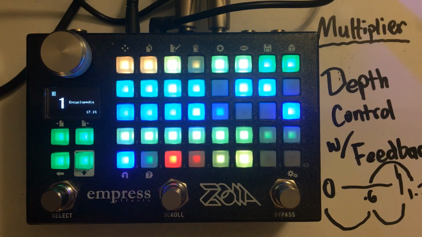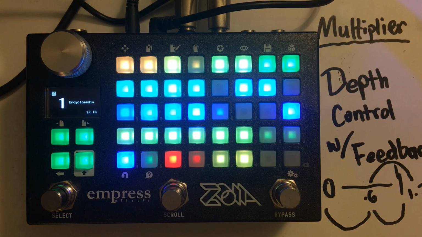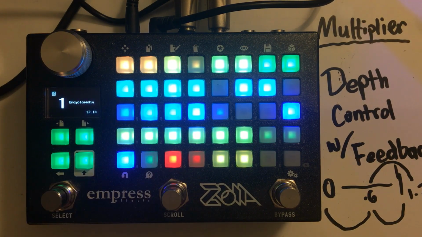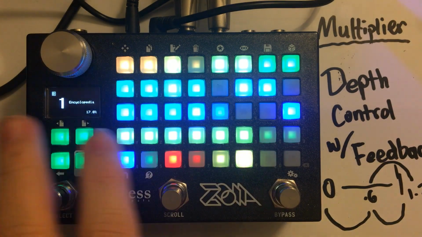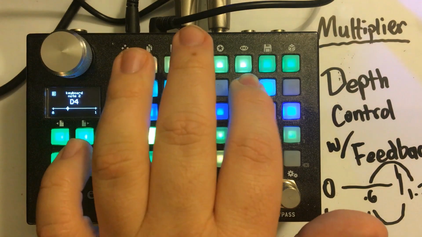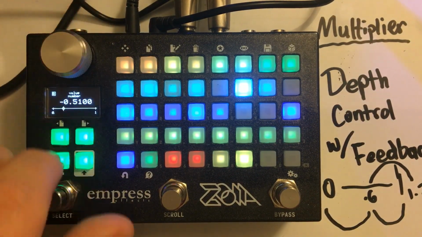So it makes modulation kind of foolproof when you're setting up a depth control, so that you don't have to worry about what happens when you exceed 1 or 0, or try to keep track of that in your mind. It keeps track of that for you. So we still have positive modulation there, but I can turn it negative.